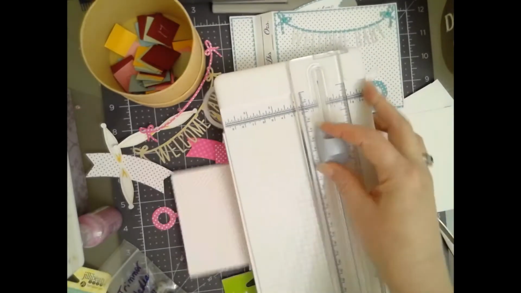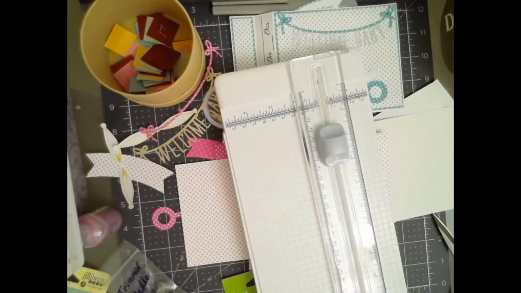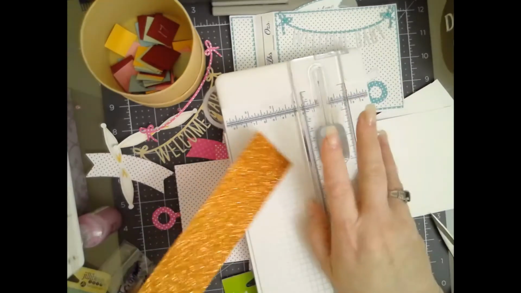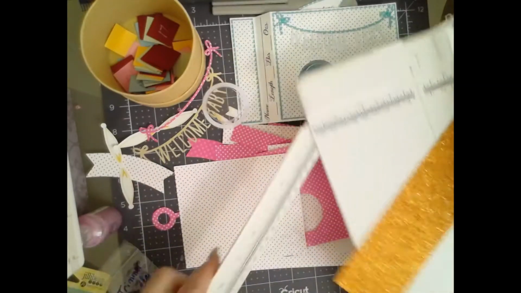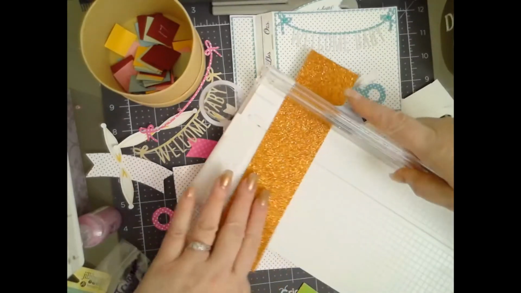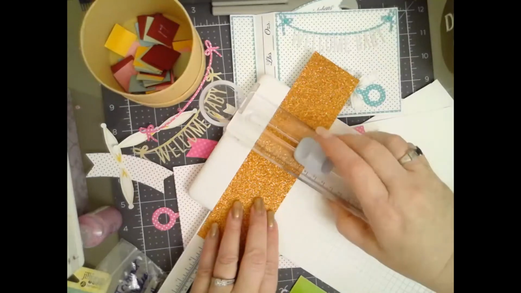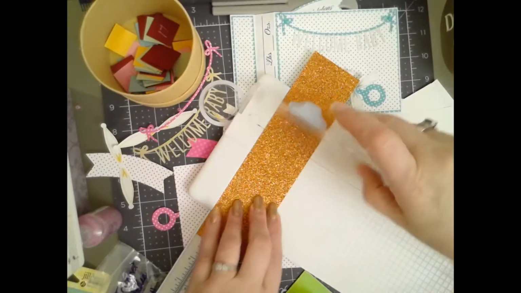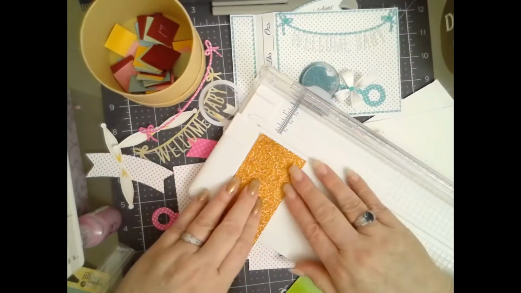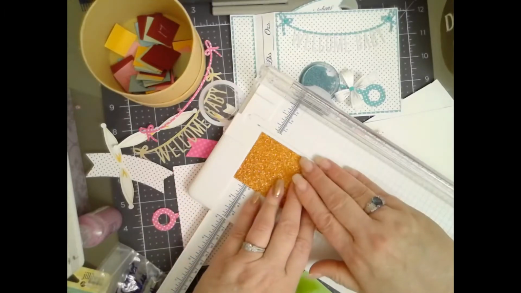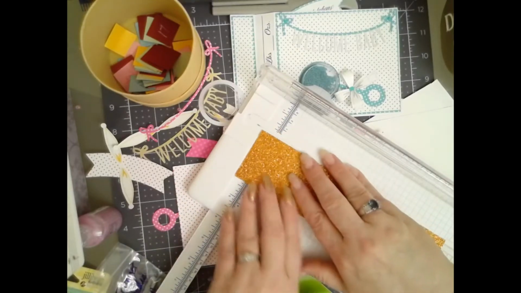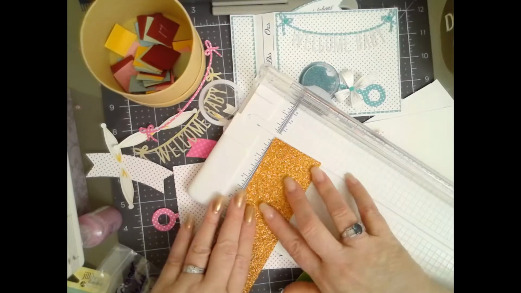Let me see if I can grab just a scrap of paper really quick here. If I can get this in the camera, and you wanted to, say, put a slit in there, and you know that your paper is, let's just say 2 inches. Oh, 2 1/4, I wasn't off much.